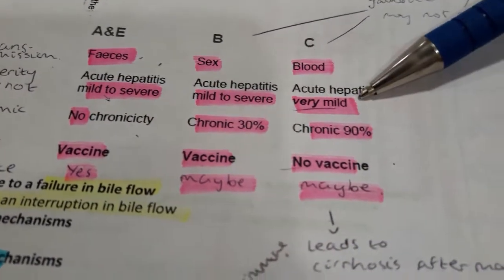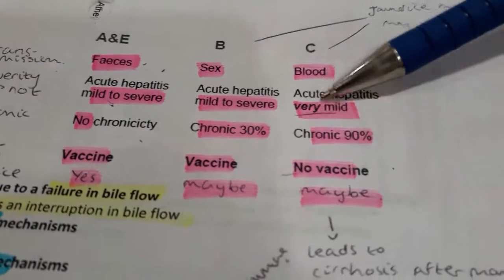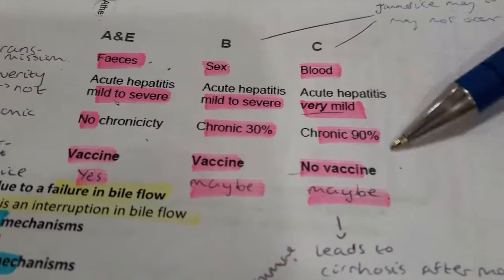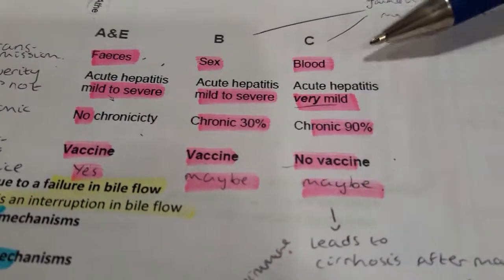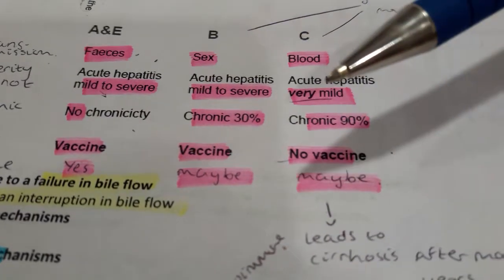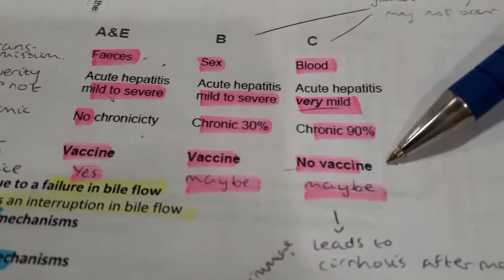It's acute, it's very mild, so it's usually subclinical, so it's not even noticeable, and you usually recover, 90% recovery, and liver failure is only in 1%.